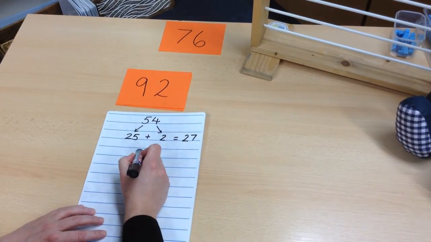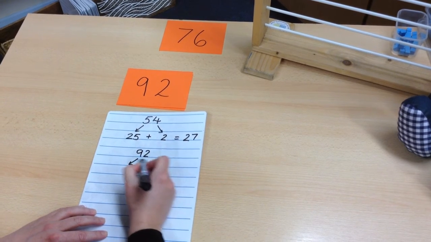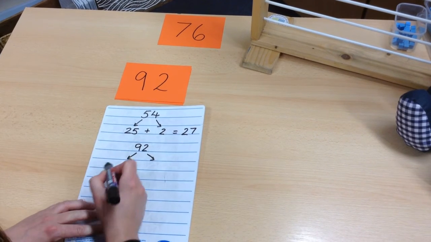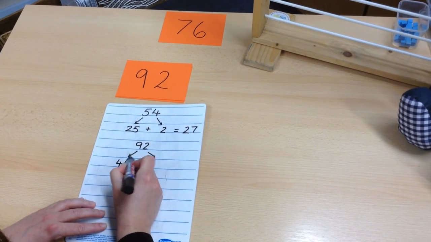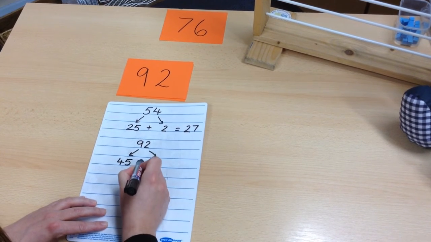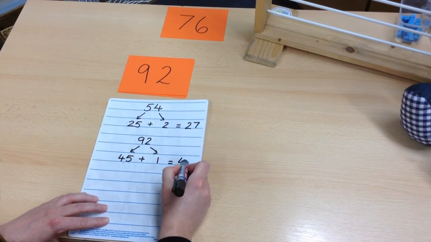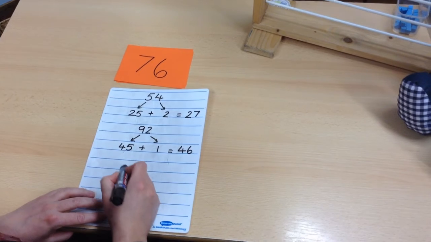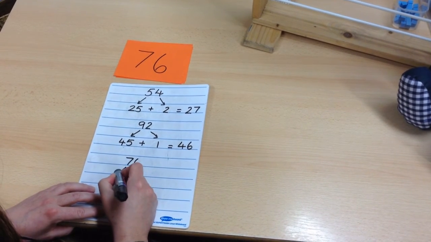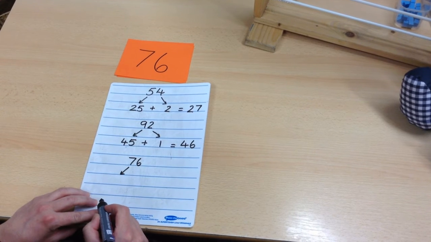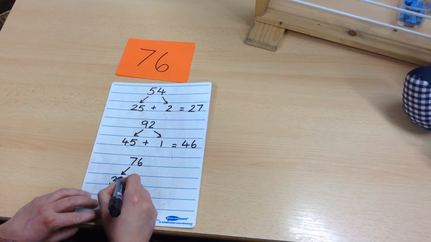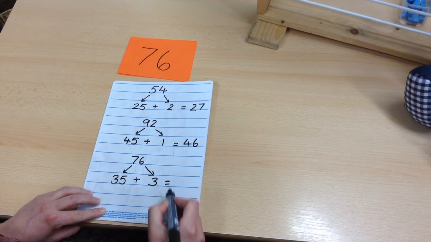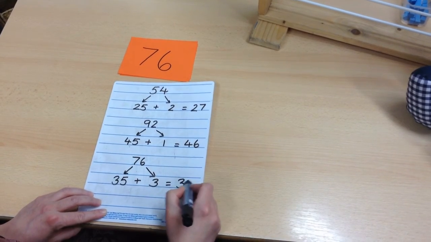Let's try halving 92. Can you remember what half of 90 is? It's half of that football match. Half of 90 is 45. Half of 2 is 1. Add them together and our half is 46. And the last one is half of 76. We've learned that half of 70 is 35. Half of 6 is 3, add them together and the total is 38.